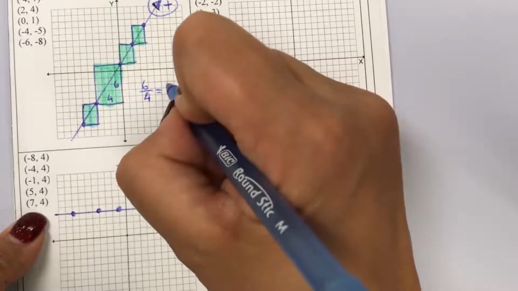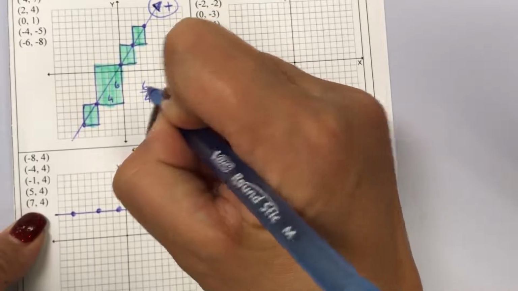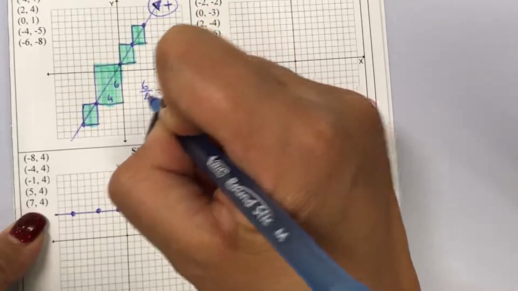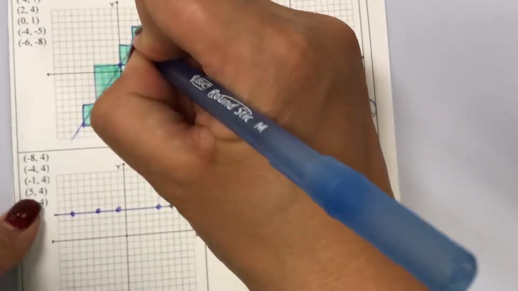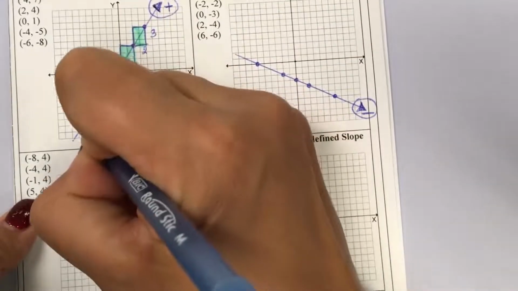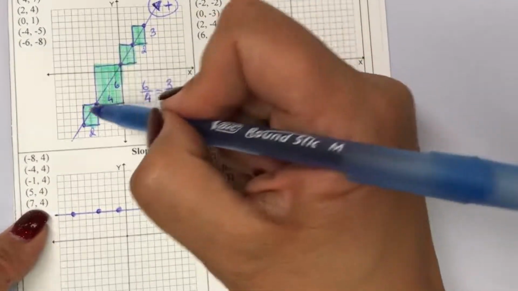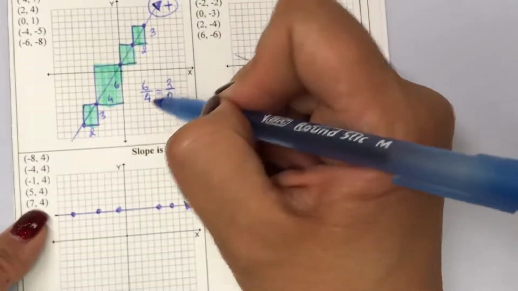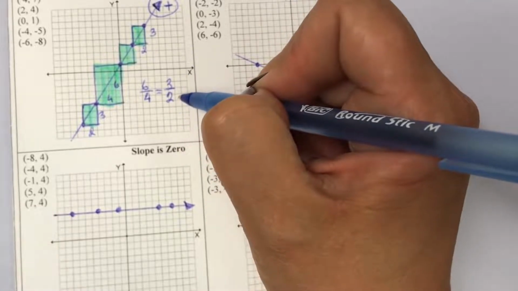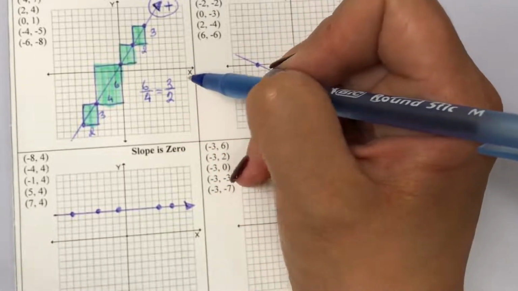A ratio can be simplified, and if I divide by 2, 6 divided by 2 is 3, and 4 divided by 2 is 2. So that is the same as this 3 by 2. The steepness is the same all the way throughout, and if it appears to be a different size rectangle, that is the same steepness because the ratio simplifies.